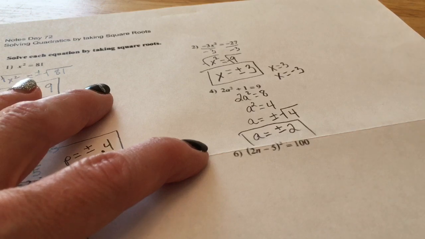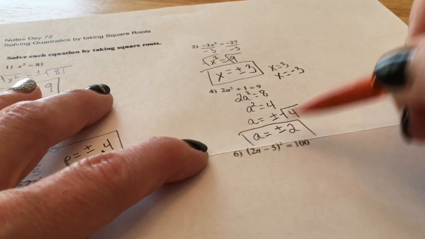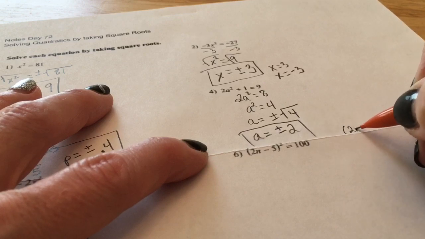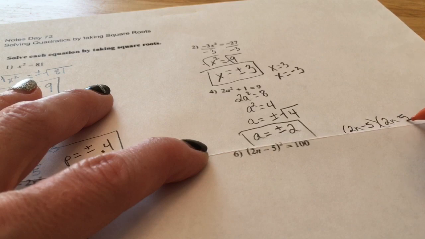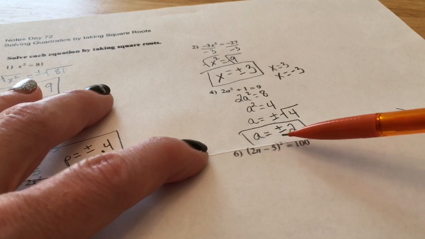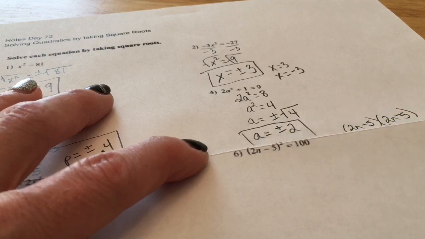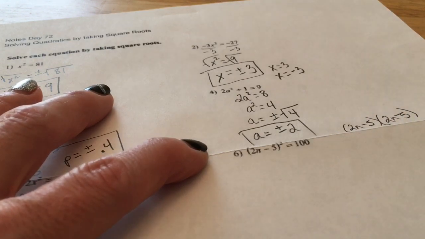This is not going to help us with this problem right now, but just to remind you, 2n minus 5 quantity squared is 2n minus 5 times 2n minus 5. It is not 2n squared minus 5 squared. You cannot distribute a square. So it is that quantity times itself. And a lot of you missed that on the quarter 3 test.